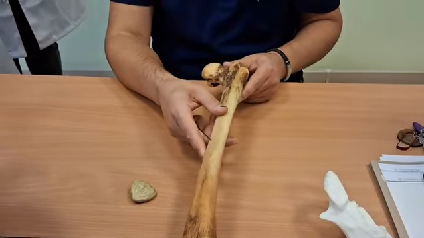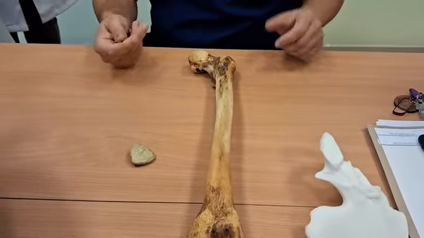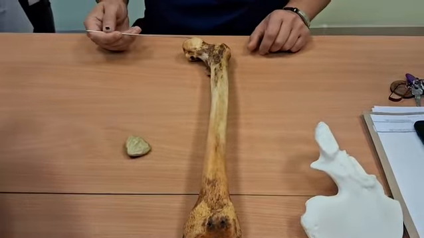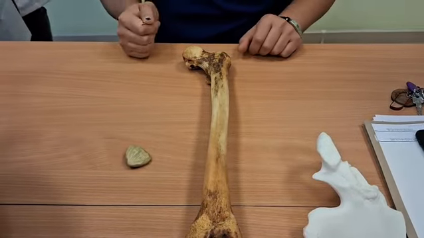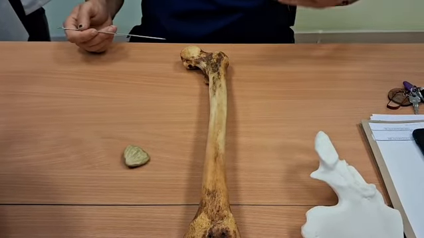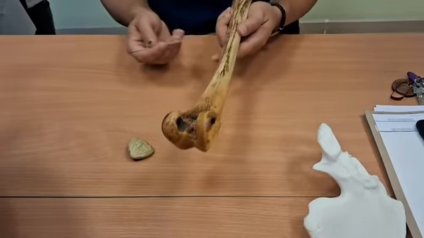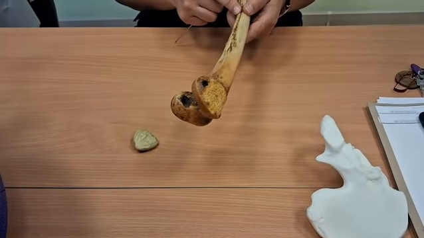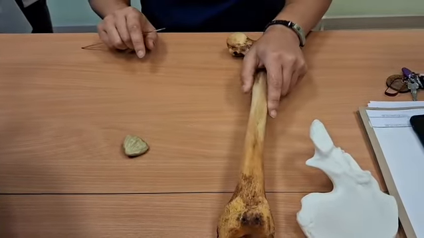That is all. How to identify right or left? Caput is on the proximal end of the bone, meaning superior. Caput faces medially, and linea aspera is on the posterior surface. So this bone is left.